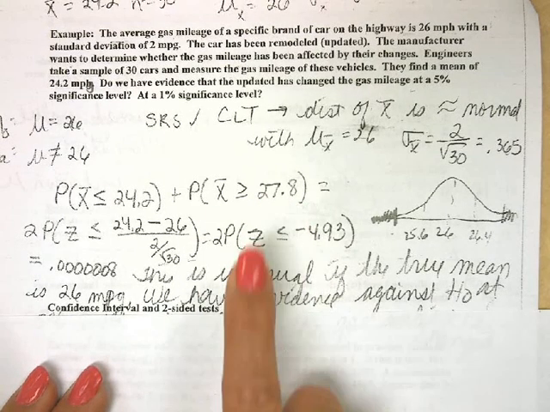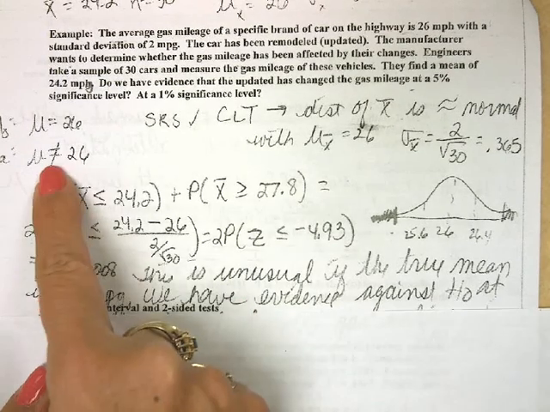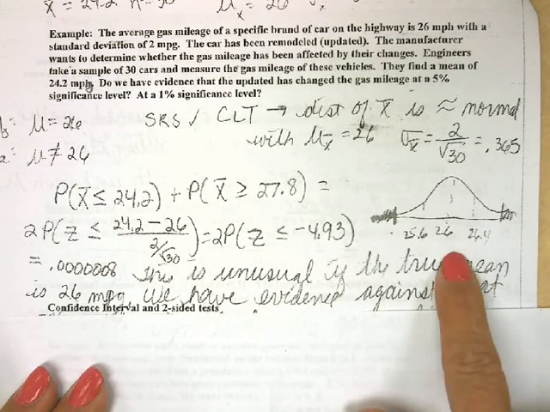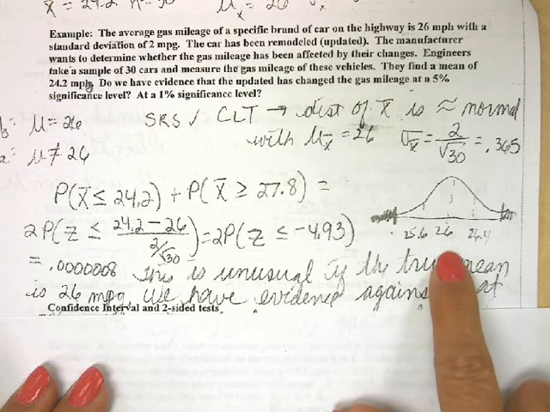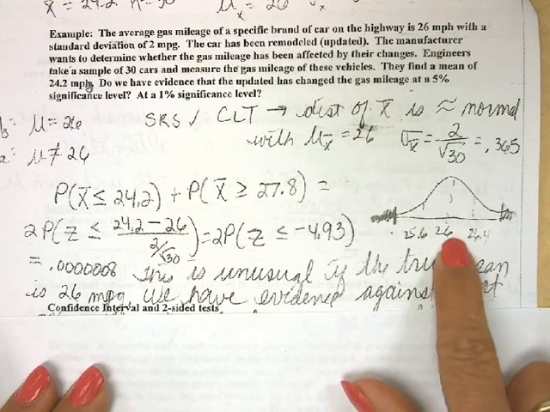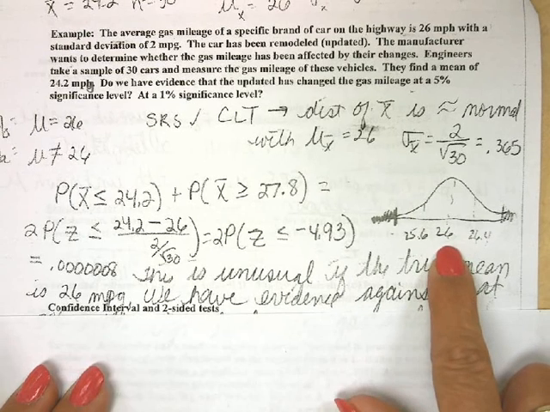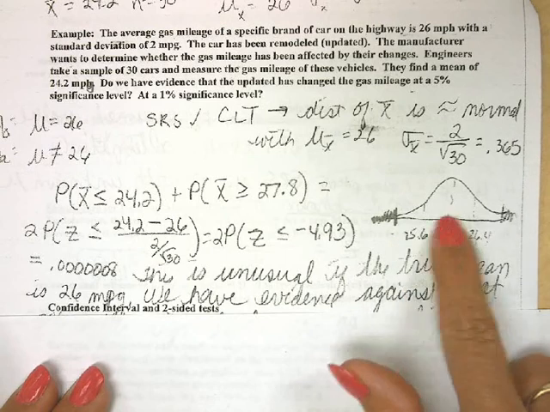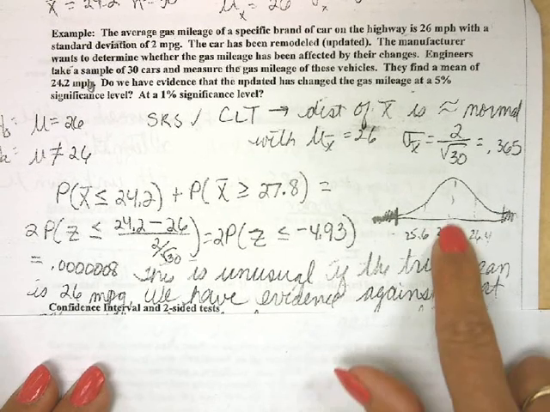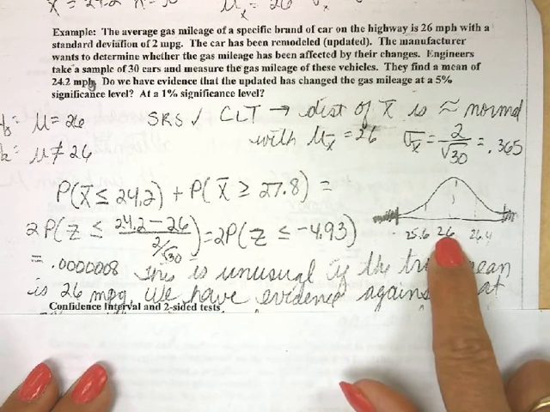But what we do when we have a not equal to is we think of this kind of a context. You're assuming that the gas mileage is 26 miles per gallon. And if you sample, sometimes you'll get below that and sometimes you'll get above that. We are, again, assuming that the gas mileage is 26 miles per gallon.